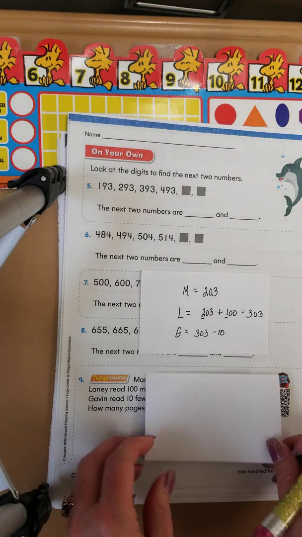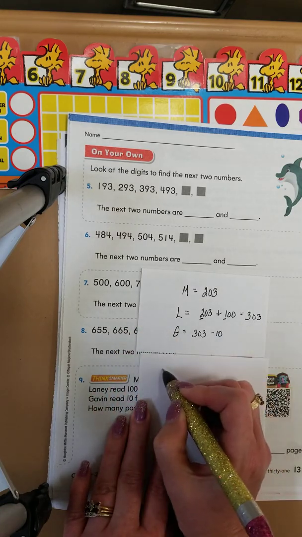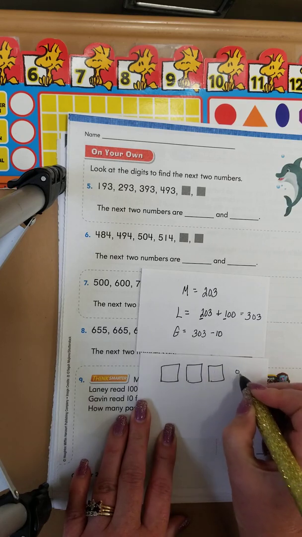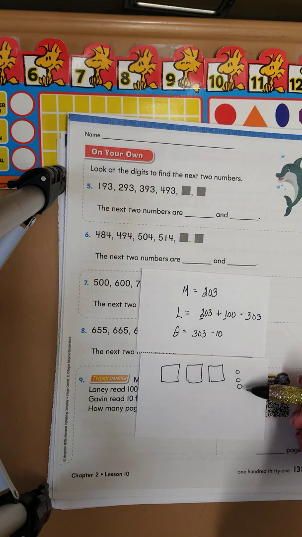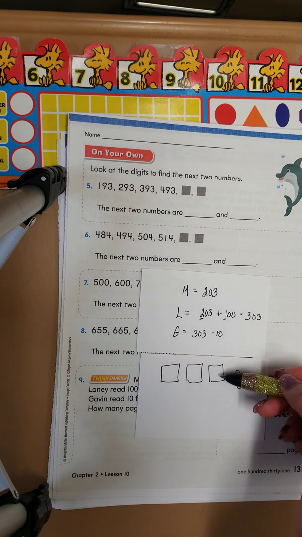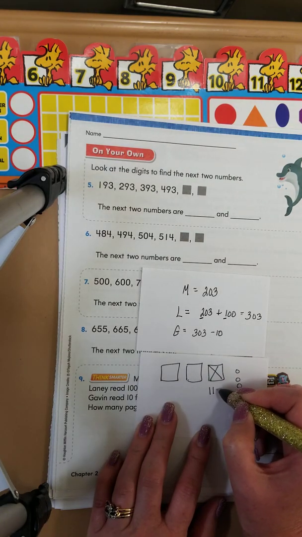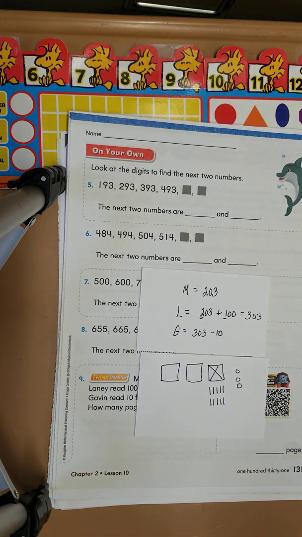So I'm going to get another card for Gavin. Let's see. First of all, let's draw Lainey. Lainey was 303. Now, Gavin read 10 less. I can't take away 10 ones here. I only have 3. And I don't have any 10 sticks. But I know that this 100 flat is actually 10 tens. So first thing I'm going to do is change that 100 flat to 10 tens.